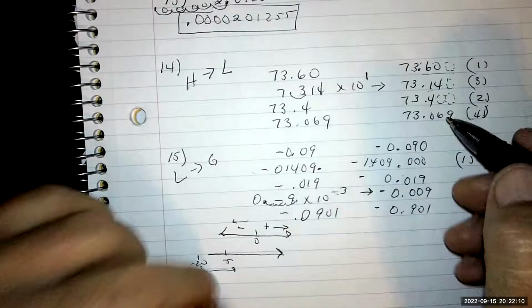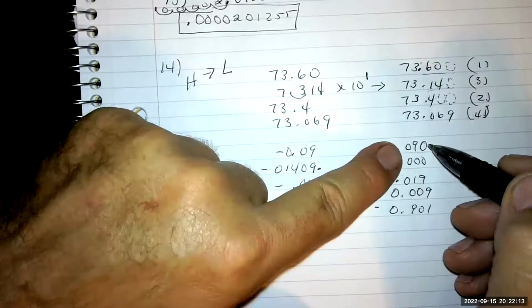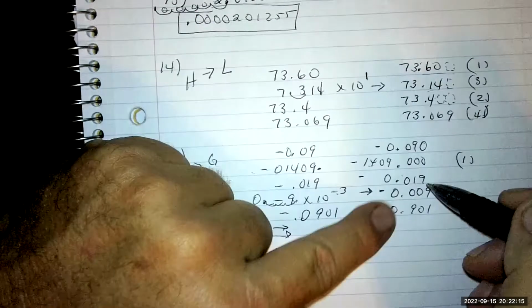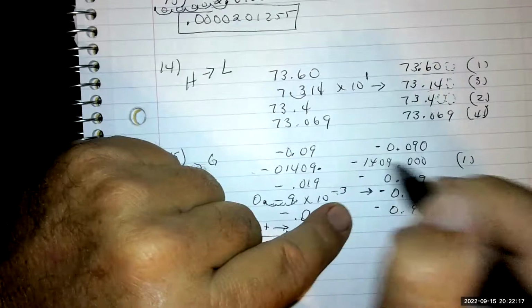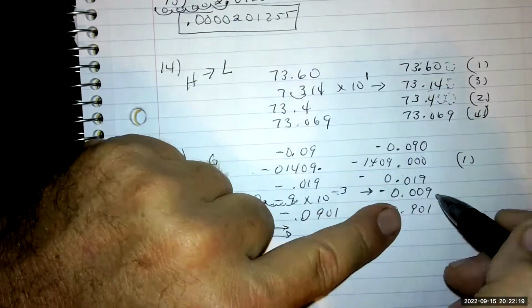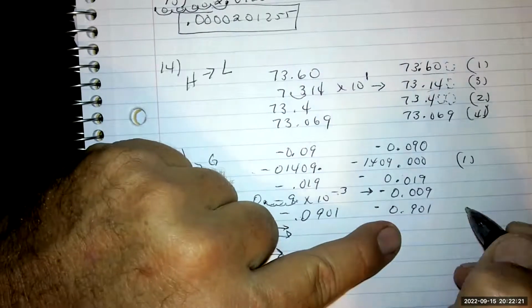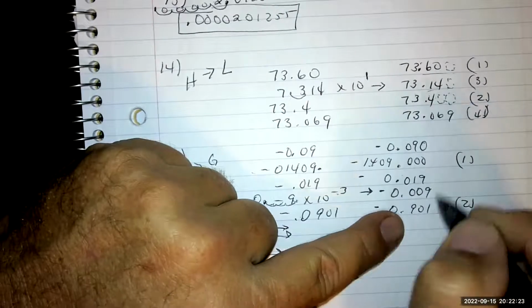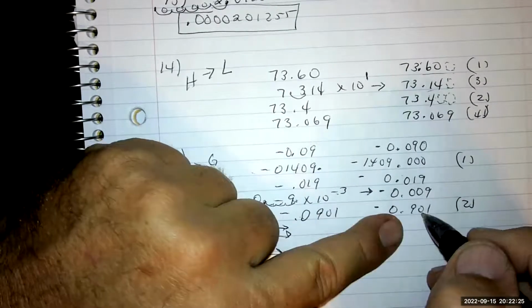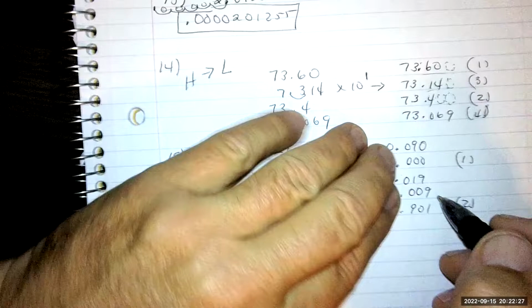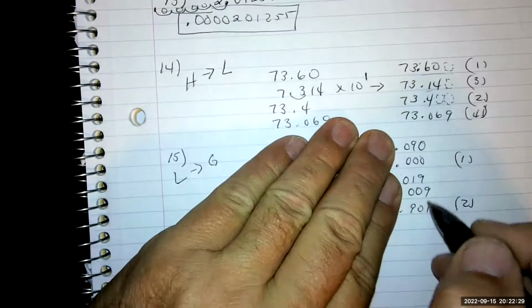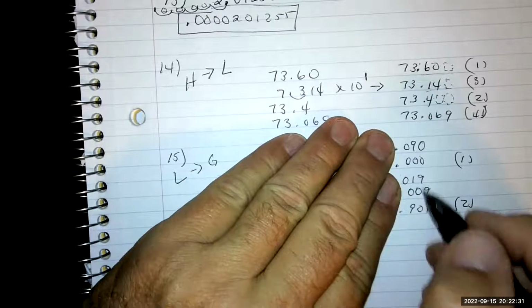All right, now we want to find the next biggest number. That's 90. That's 0. Oh, we already took care of this. In fact, we could mark that out if we wanted to. This is 90. That's 19. That's 9. That's 901. This looks like number 2 because 901 is bigger. It's the second biggest number.